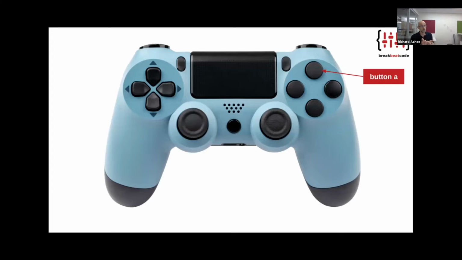So we're going to have three buttons on our controller. If they push button A, they'll move forward. This is just an example. B, it'll move backward. Then C, it'll jump. Otherwise, if you don't hit any buttons, the character is just going to stand still.